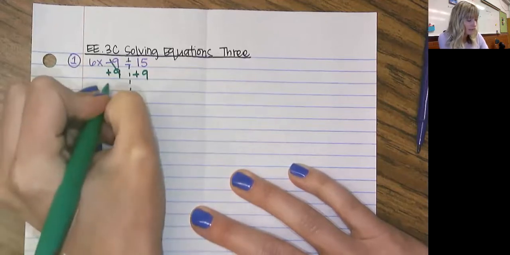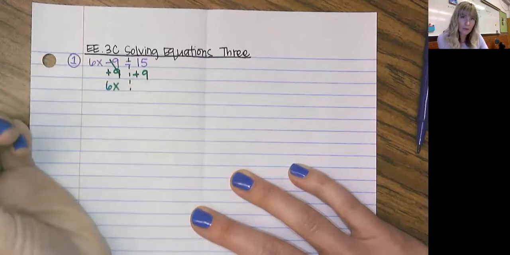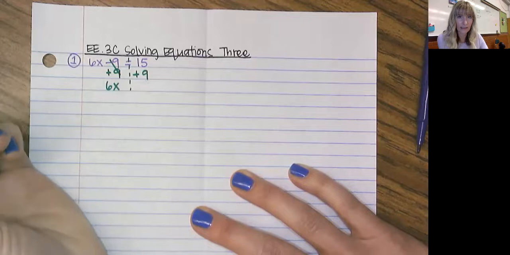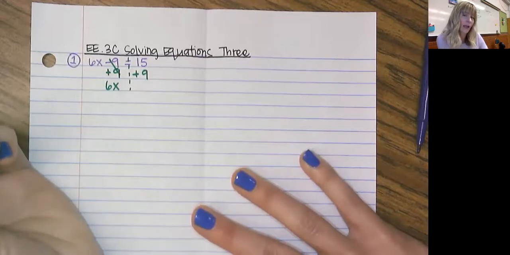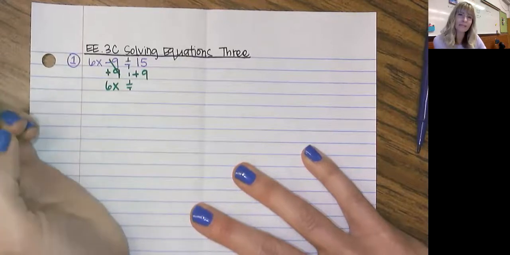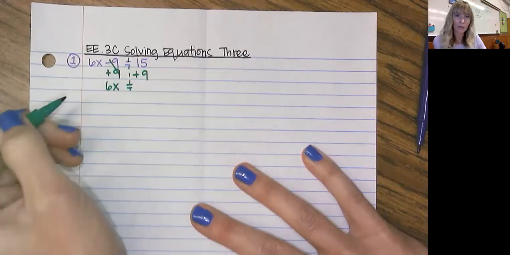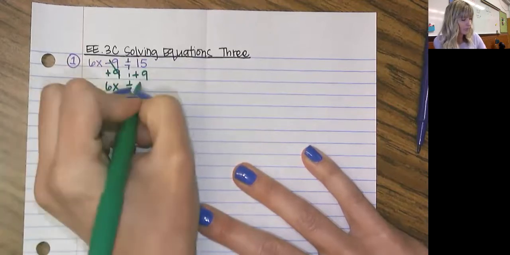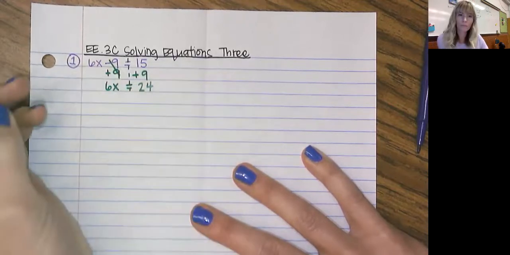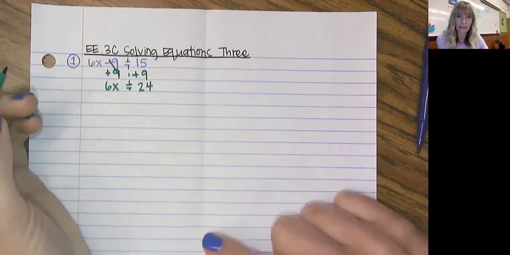On the Adeline side, I have a 6x left. That means my variable is not isolated yet. I don't have 1x, I have 6x. I'm going to fix that with step number 2, hence the name 2-step equations. Now I need to do the math on the Penelope side. 15 plus 9 is 24. Okay, the variable is still on the Adeline side, but it is not isolated yet.